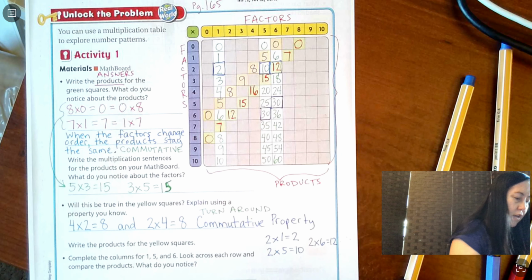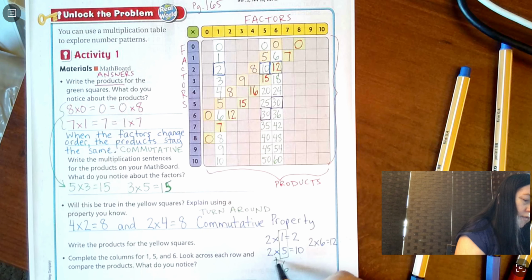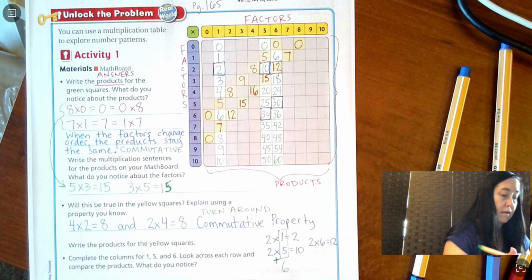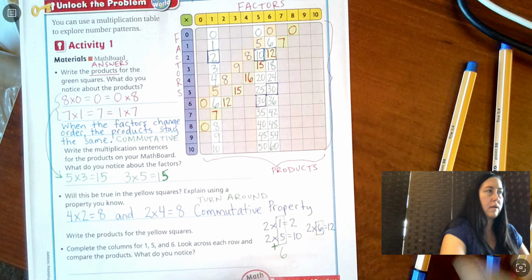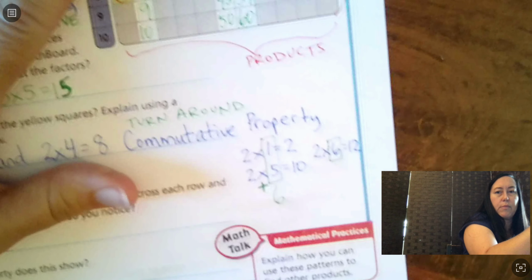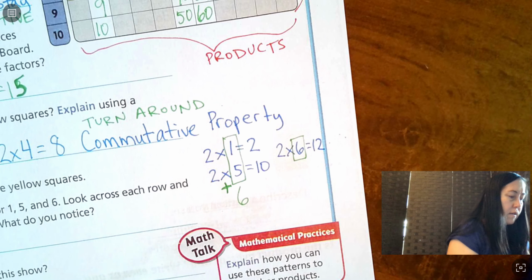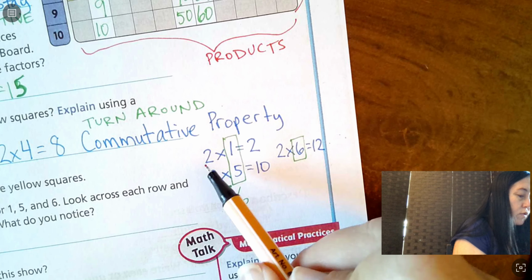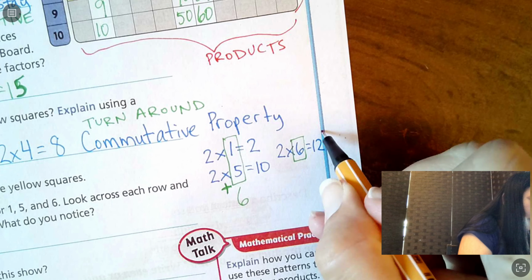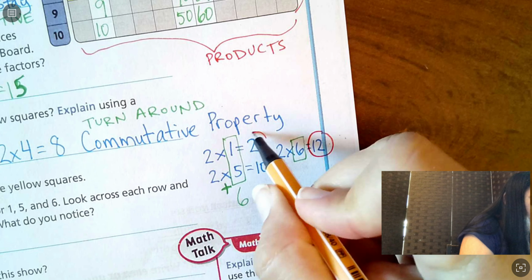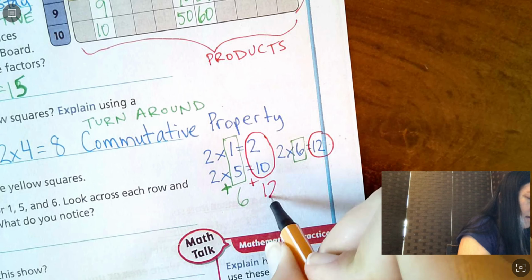Look at this. If I were to add 1 plus 5, that gives me 6. And check out what we have here. 6. Right? Let me zoom that in a little bit so you can see what I'm talking about. From that chart, if I add the 1 plus the 5, I get 6. So 2 times 1 is 2. 2 times 5 is 10. 2 times 6 is 12. What if I add 2 plus 10? If I add those together, that's 12.